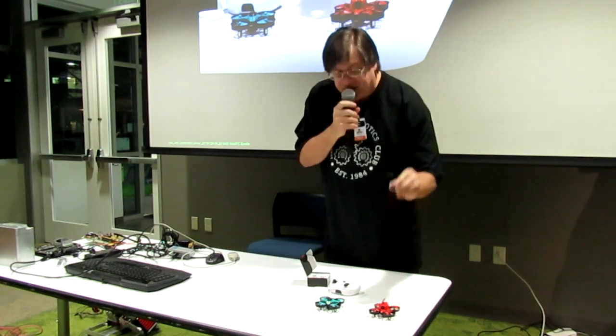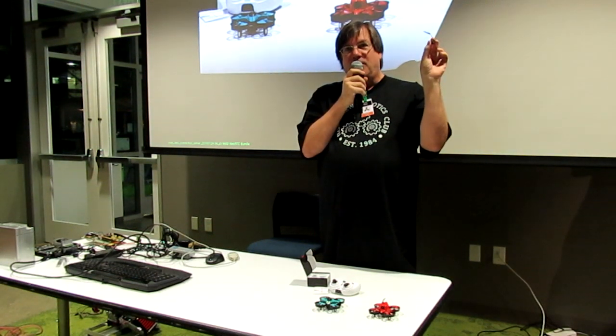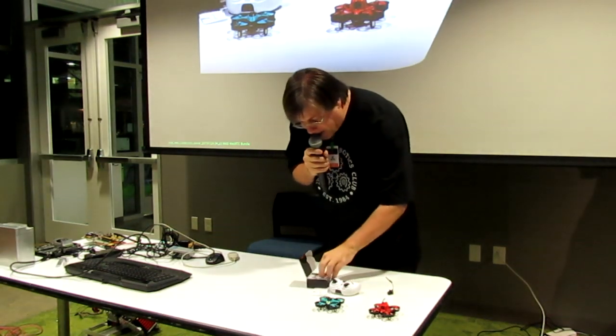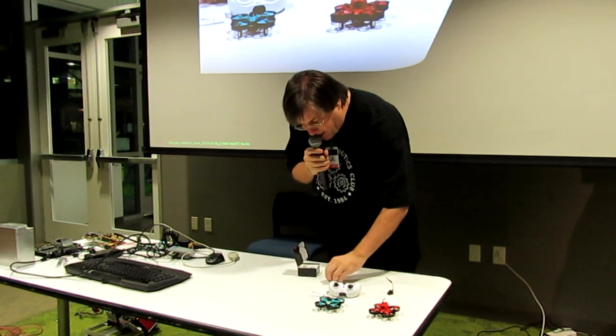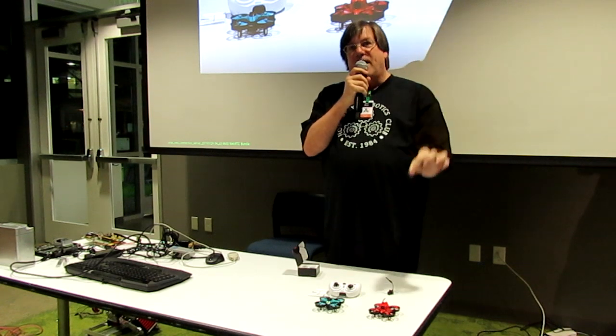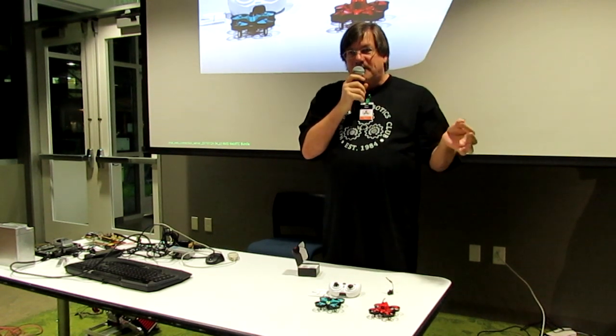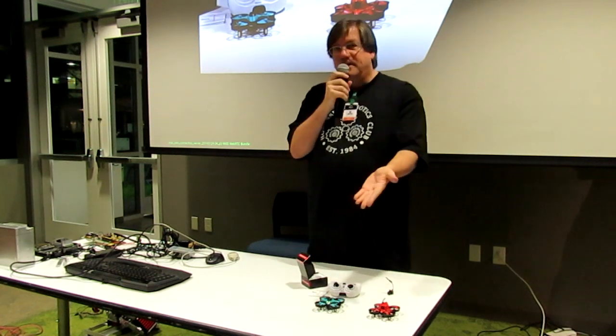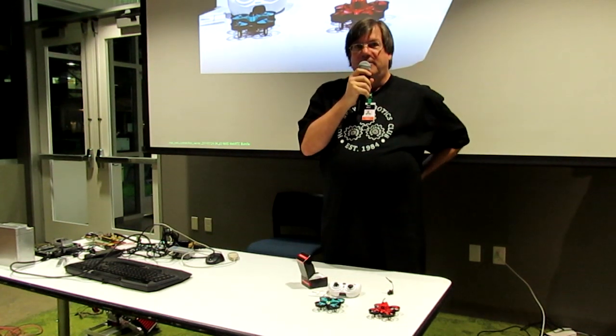The cool thing about this is this uses 3.7 volts, which is exactly what's on these boards, and they actually give you connectors where you can solder your 3.7 volts directly into the camera. So it's just a quick 5-minute solder job, and you can turn your cheap drone into something with full video feedback, FPV.